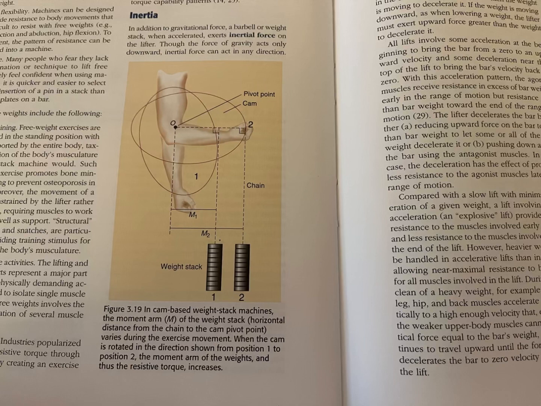If the weight is moving horizontally at the top of a standing bicep curl, the lifter must exert force in the direction opposite that in which the weight is moving to decelerate it. If the weight is moving downward, as when lowering the weight, the lifter must exert upward force greater than that of the weight to decelerate it. All lifts involve some acceleration at the beginning to bring the bar from zero to an upward velocity, and some deceleration near the top of the lift to bring the bar's velocity back to zero.